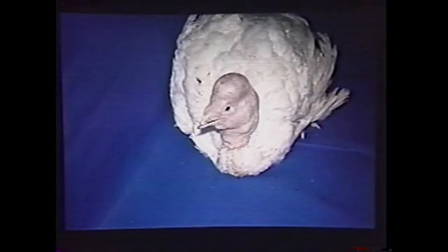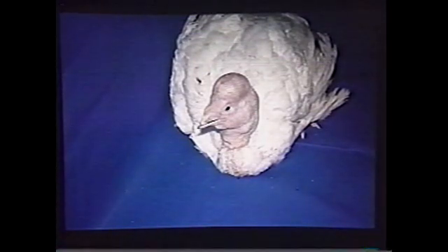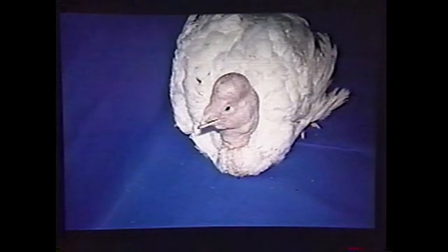Here is a miscellaneous case. We can see a turkey with a swollen face, swollen head and neck. Here is another shot of that one.